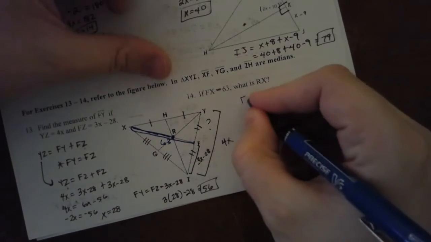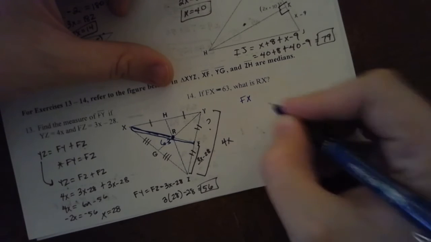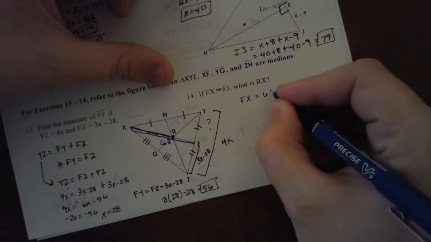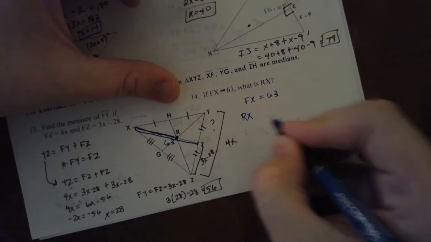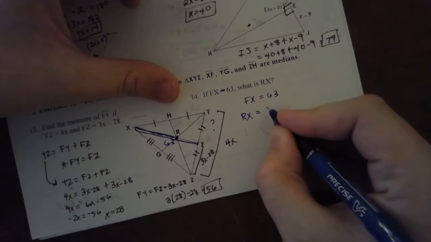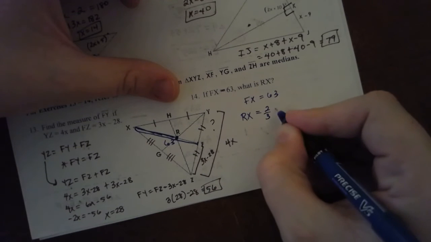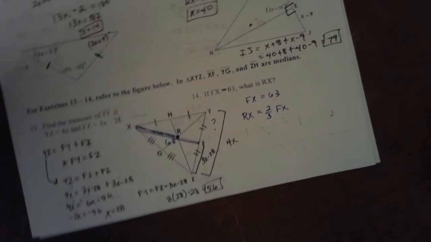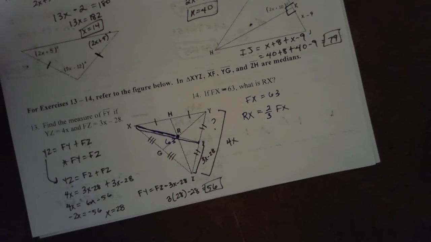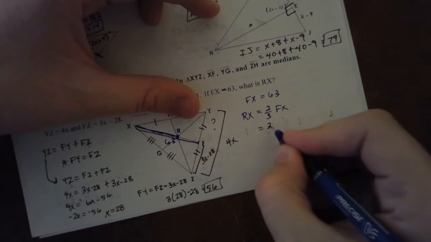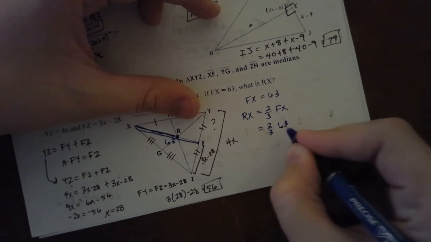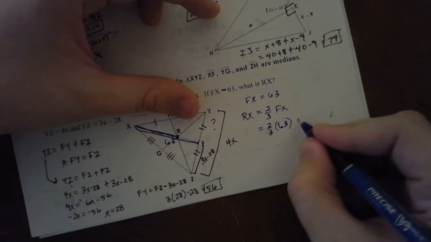So I know that FX is my whole median, and it has a length of 63. And I know that RX is a piece of FX, and more than that, RX is the piece that is 2/3 of my whole thing. So if I want to figure out what the length of RX is, I'm going to take 2/3 and multiply it by the length of FX, which is 63.